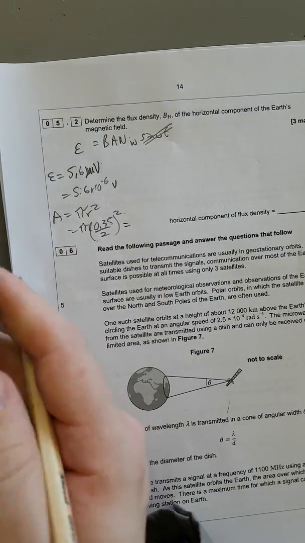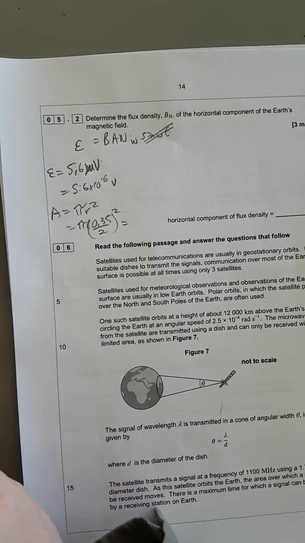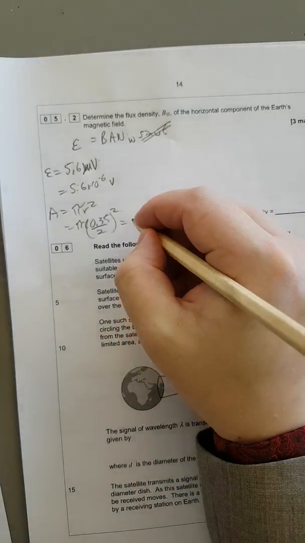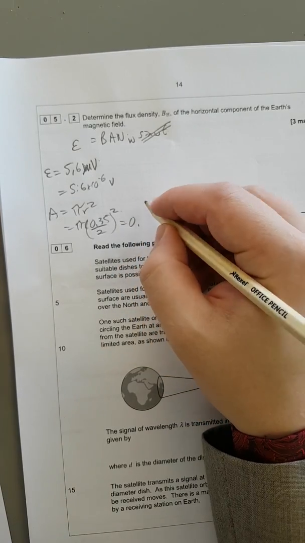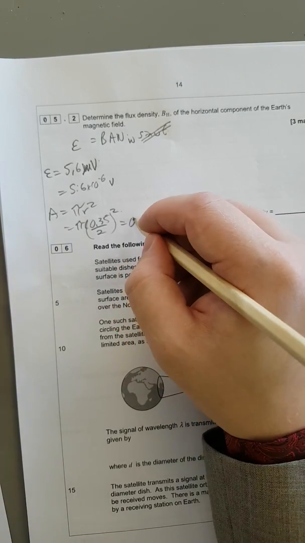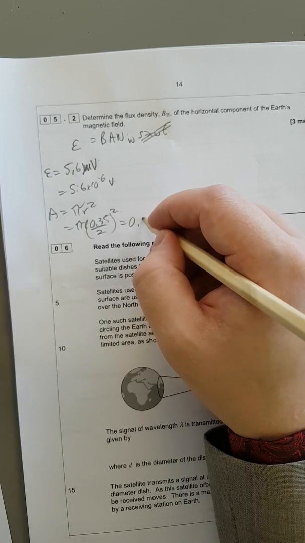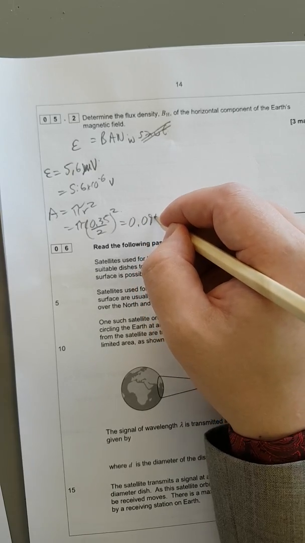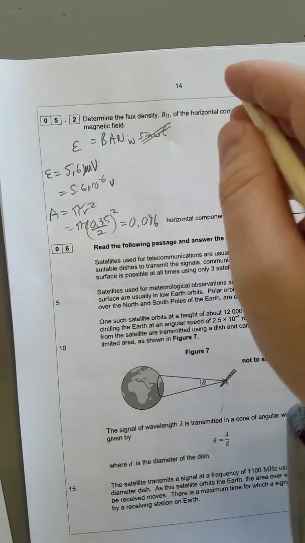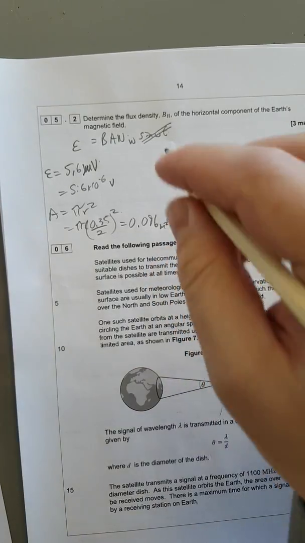Let's make sure I push every button on the calculator and try not to screw up this time. That's 0.096 meters squared.